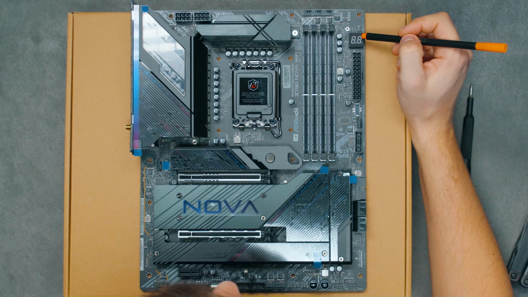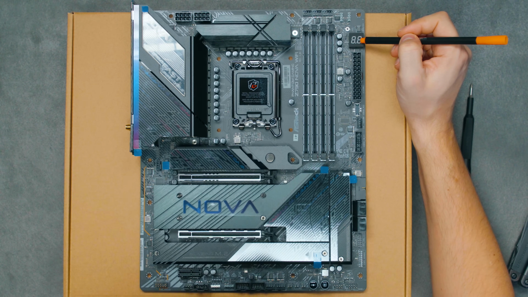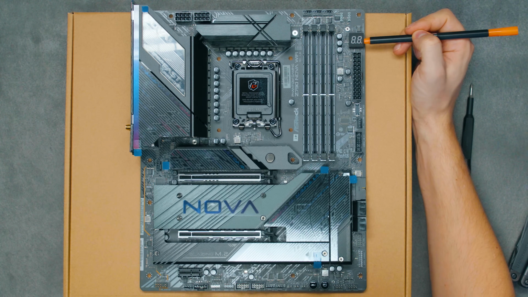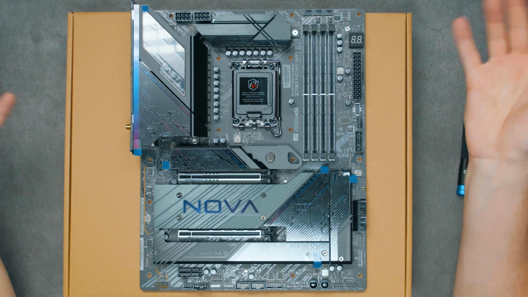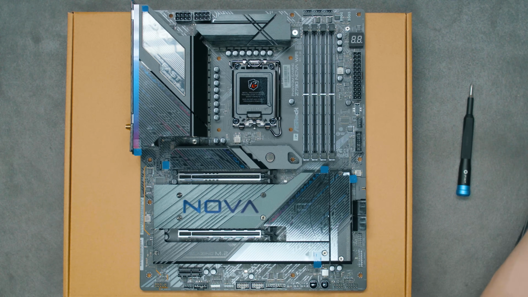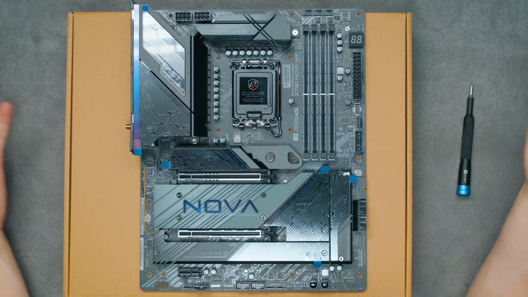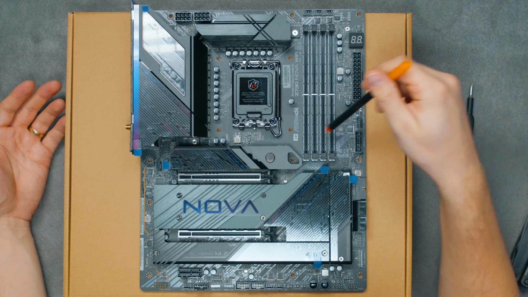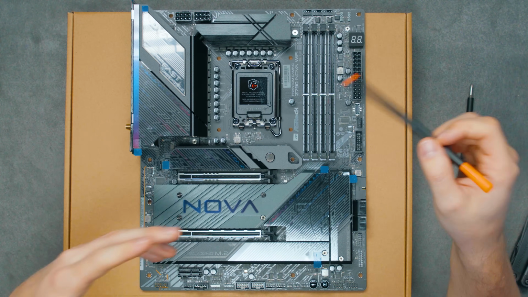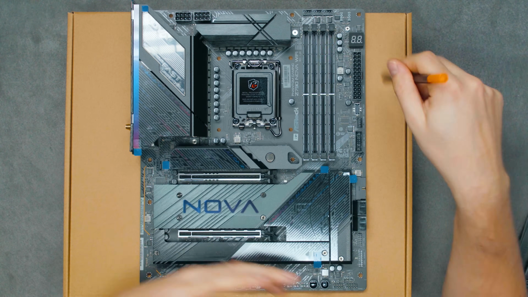Then we have a Dr. Debug in here to see the post codes. That is extremely helpful when something's not working on your PC and you're like, what's going on? I don't know where the problem is. This will usually tell you, okay, the problem is that your CPU's not seated, or DRAM, one of these channels, or something else, a power connector, or somewhere is the problem.